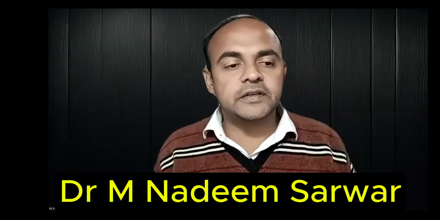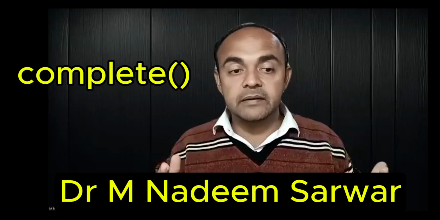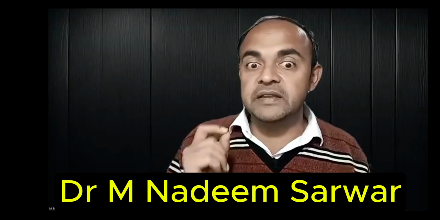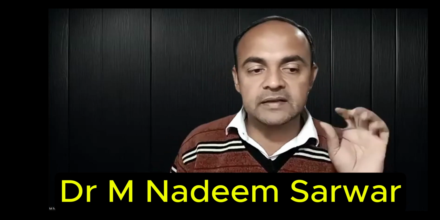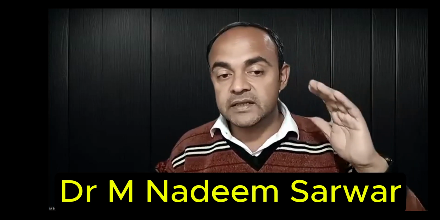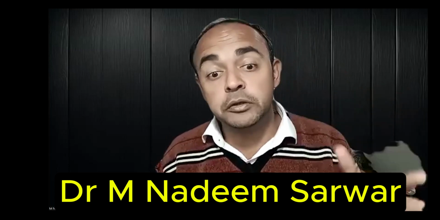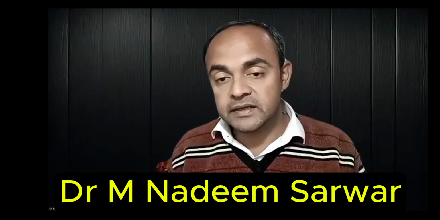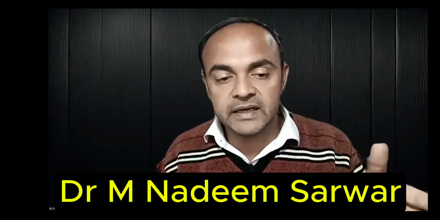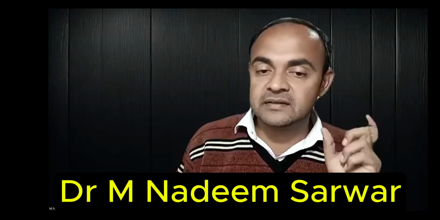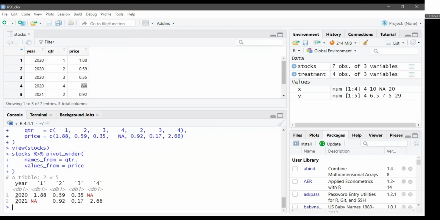The other useful function in this regard is complete, which allows us to generate explicit missing values by providing a set of variables that define the combination of rows that should exist. For example, we know that all the combinations of year and quarter should exist in the stocks data. So using the complete function, we can make implicit missing values explicit in this way.